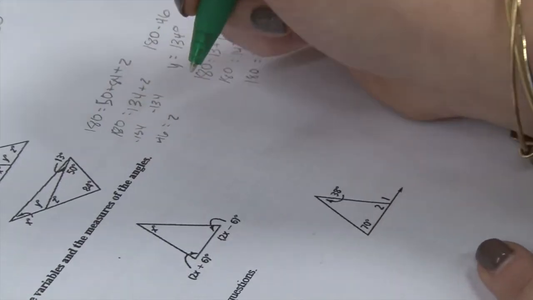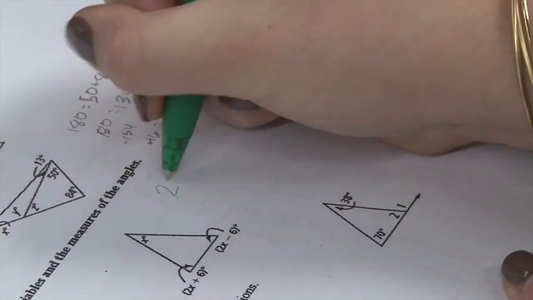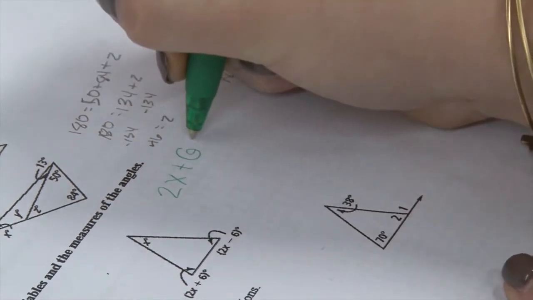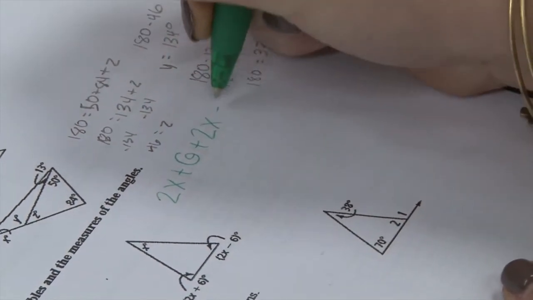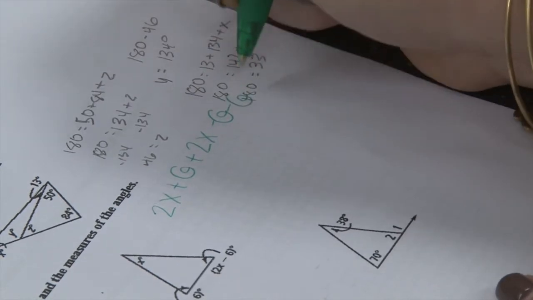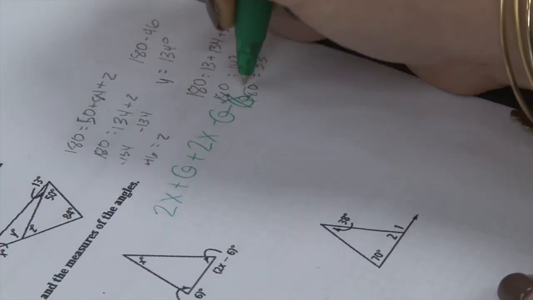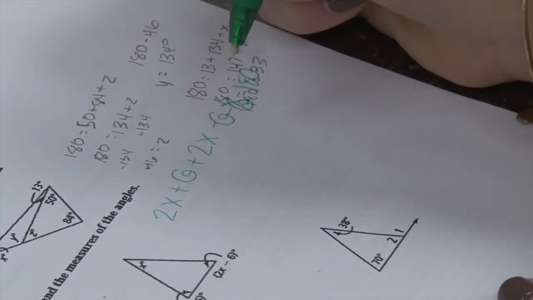Place 2x plus 6 and add 2x minus 6 plus x, set equal to 180. And then you're just solving for x.